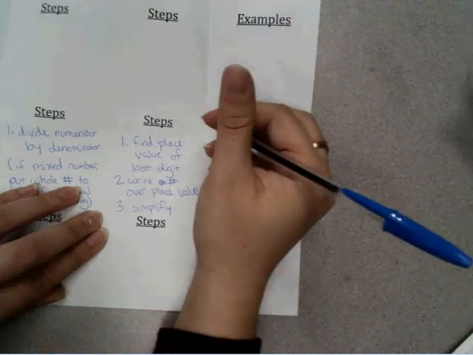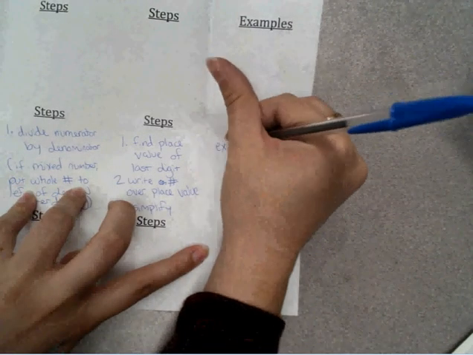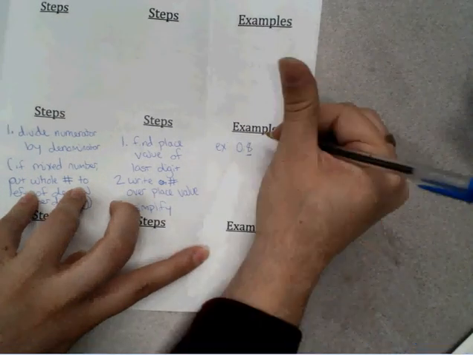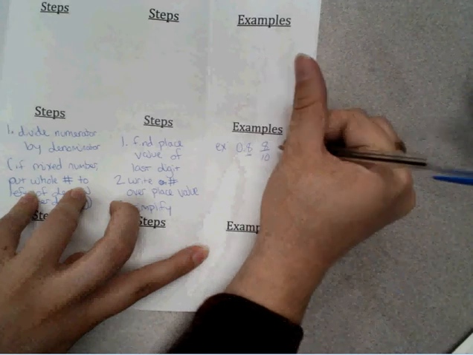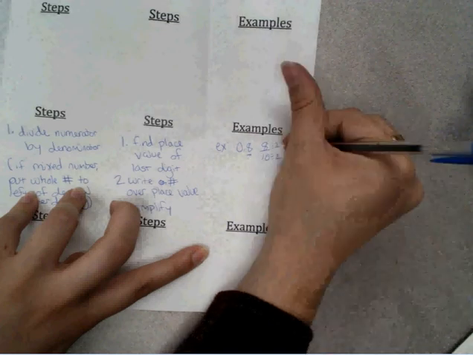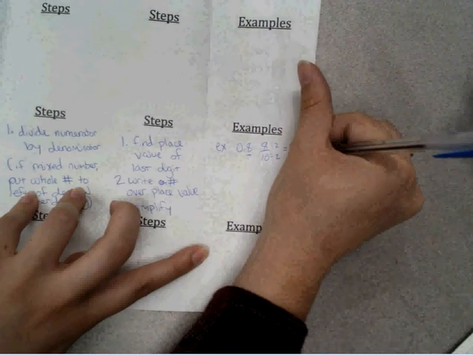So if we look at a couple examples, if we look at 0.8, this 8 is our last digit in the tenths place, so we can say 8 over 10. Simplify by dividing by 2. We get 4/5 as our final answer.